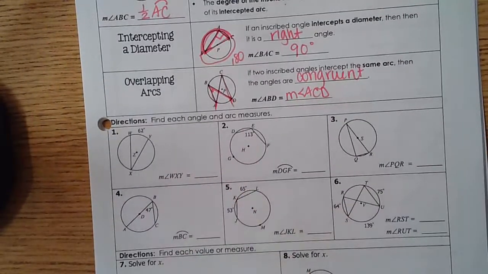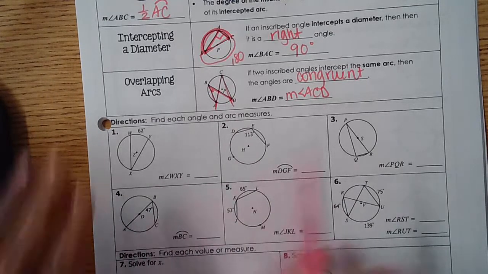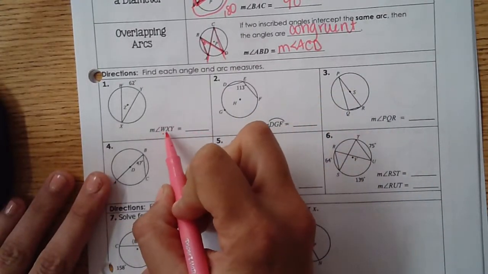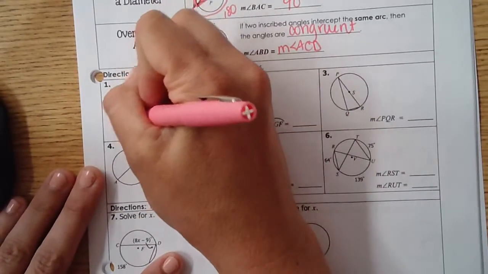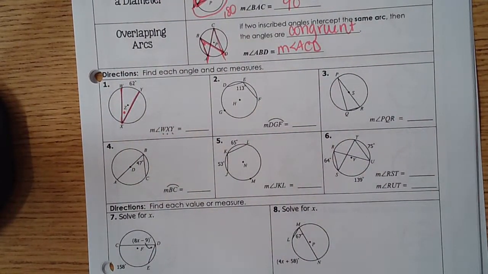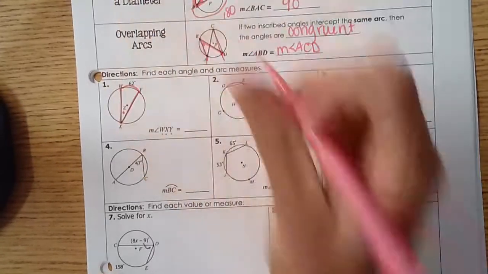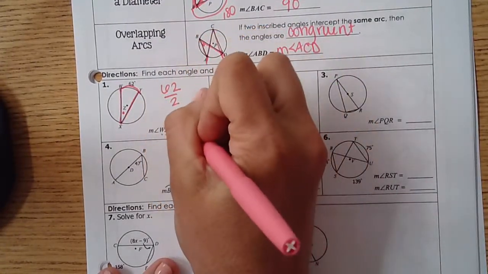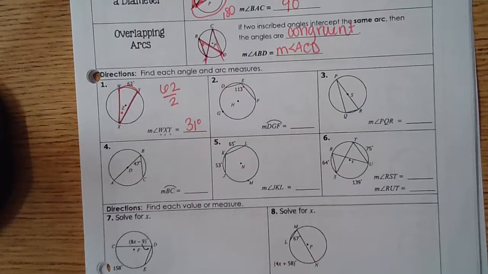So here we go. We have a couple different problems throughout here. Find each angle and arc measure. What is the measure of angle WXY? WXY, this angle in here. Remember, we want less cone than ice cream. So we take the ice cream, 62, and we cut it in half. So the measure of that angle is 31 degrees.